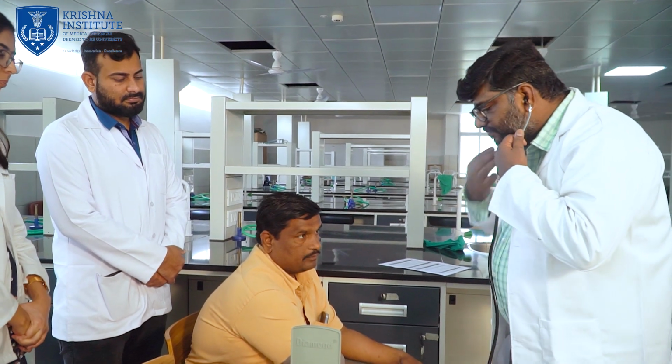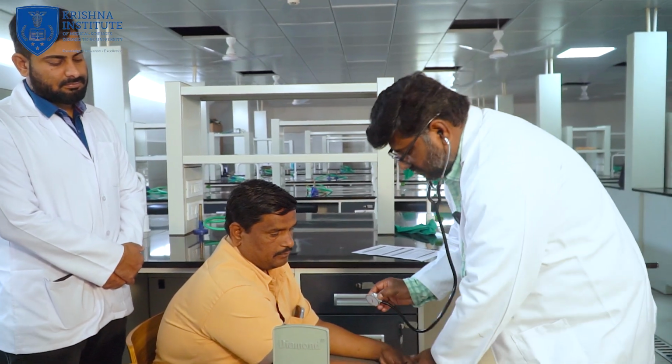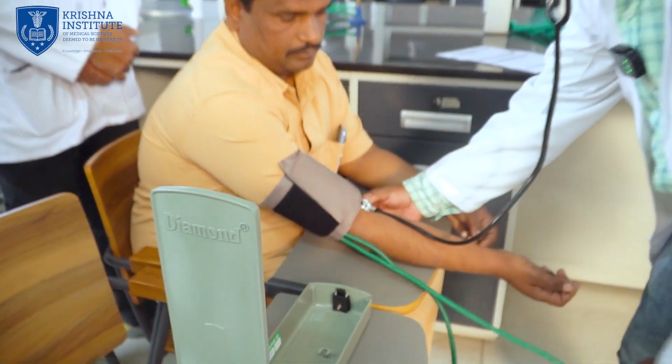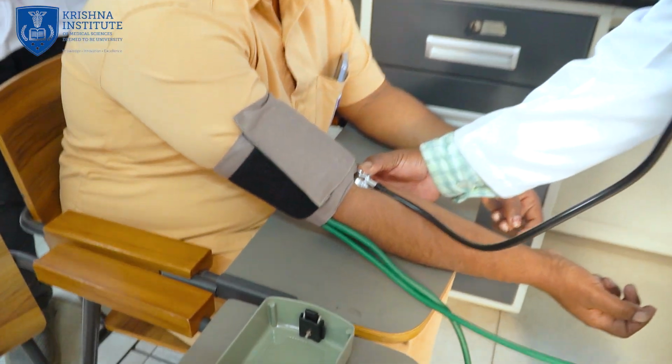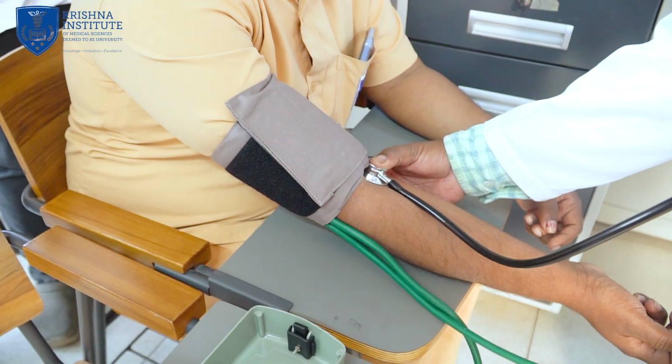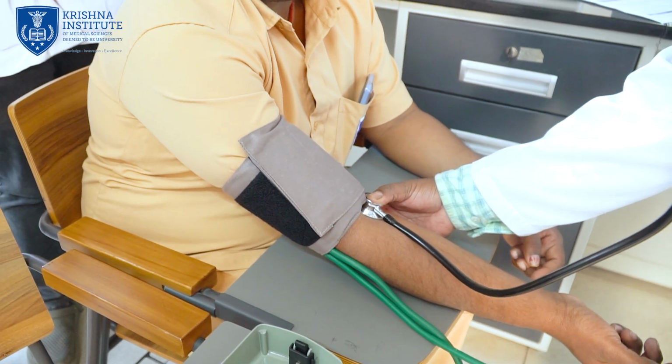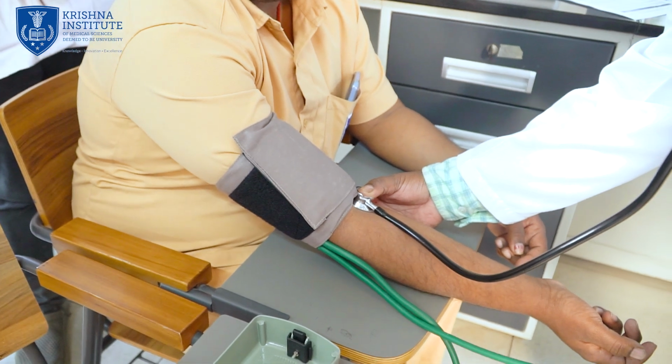You're supposed to keep the stethoscope on the brachial artery and slowly deflate the cuff. Note the first Korotkoff sound.